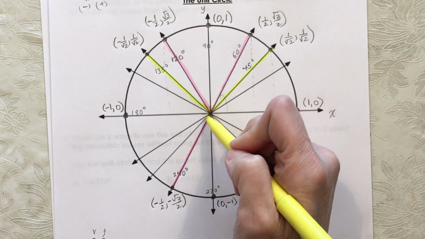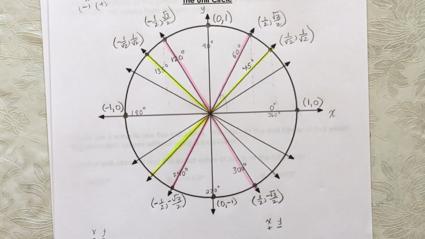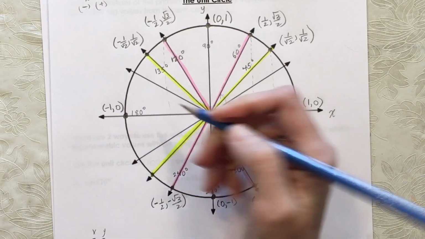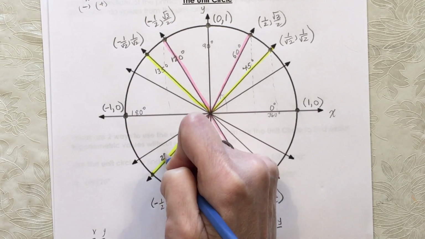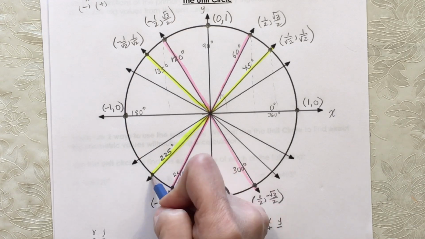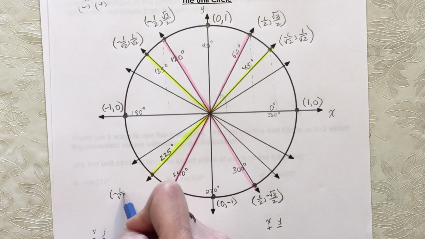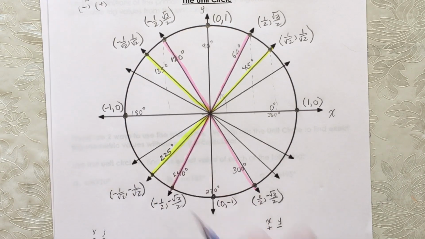And then we've got our 45-degree related angle in the third quadrant. So that's going to be 180 plus 45, which is 225 degrees. And the coordinates, both x and y are negative here, so negative 1 over root 2, negative 1 over root 2 would be the ordered pair there.